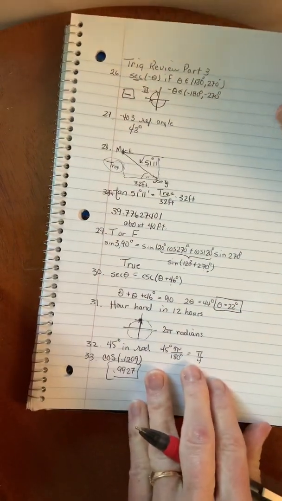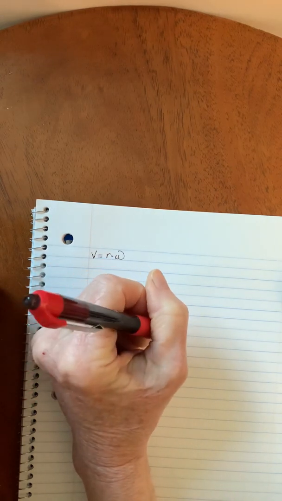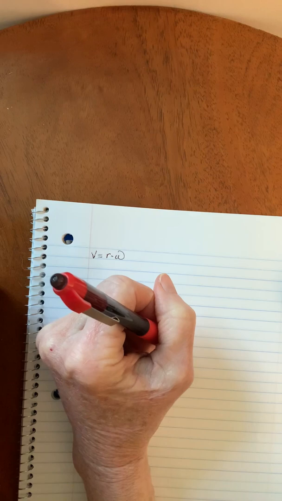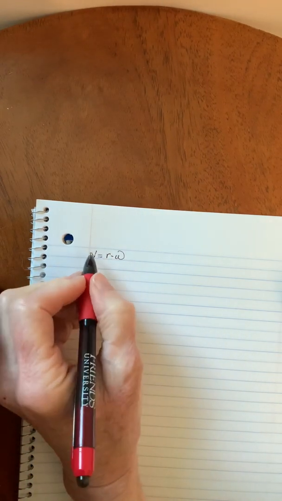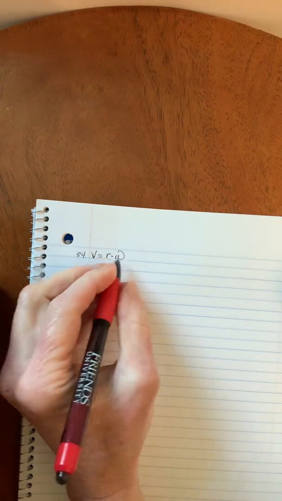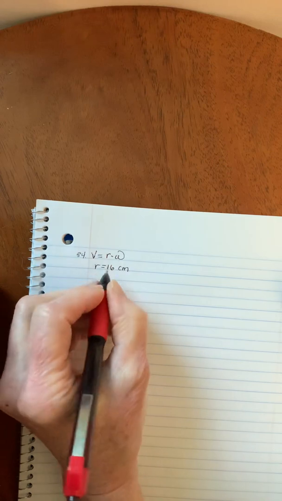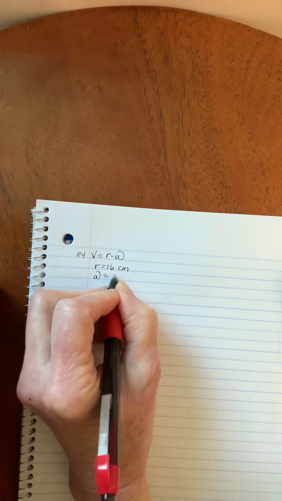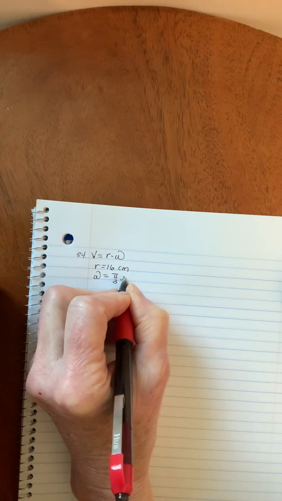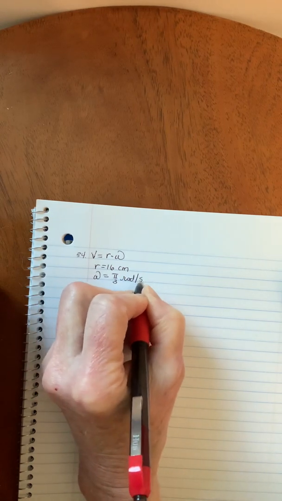Let's check some other things that go with trig. The next question has to do with angular motion and that sort of thing. So the question says that velocity is equal to the radius times omega, okay? And we need to find the exact answer. Let's see, this is 34. So the exact answer when r equals 16 centimeters and omega is equal to pi over 3 radians per second.